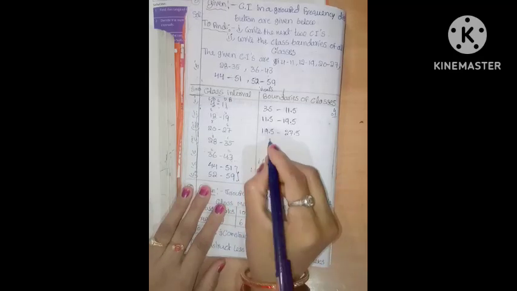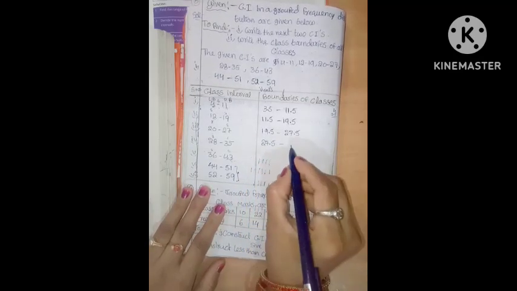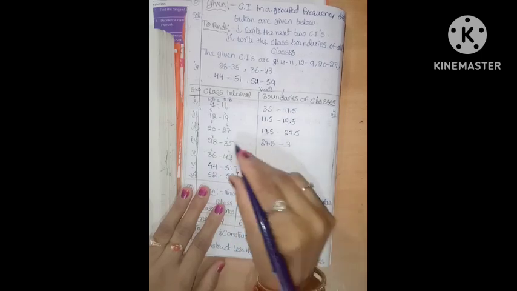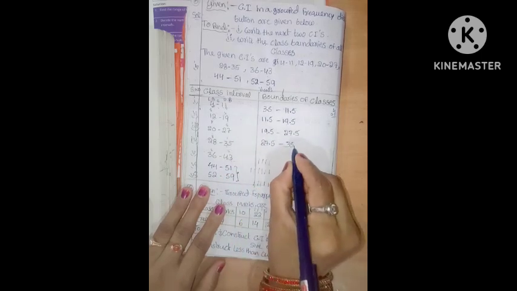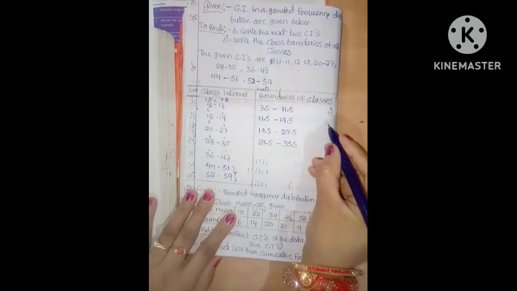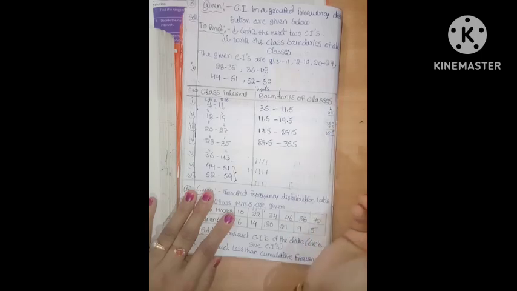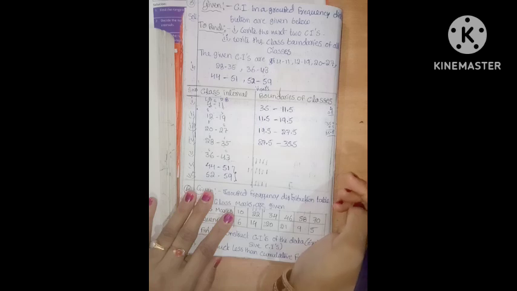Next 27.5 lower boundary, and next upper boundary is 35, increased only, so 35.5. Are you understood?